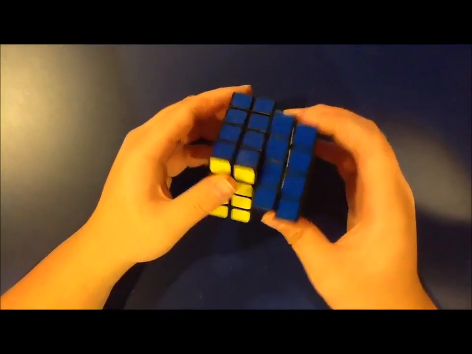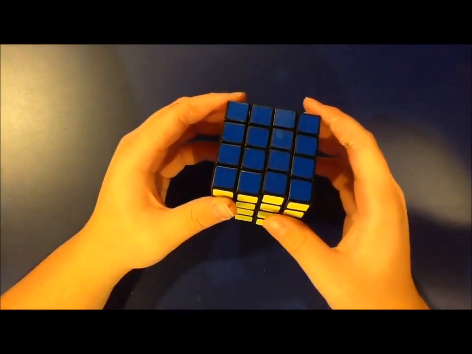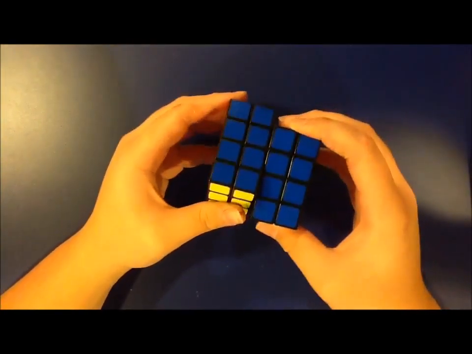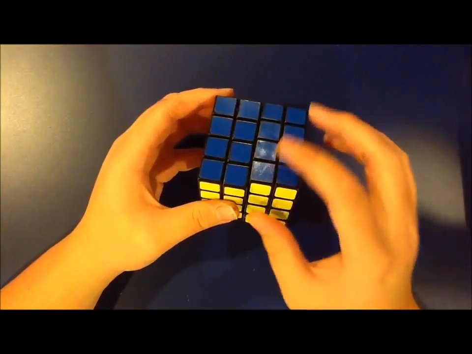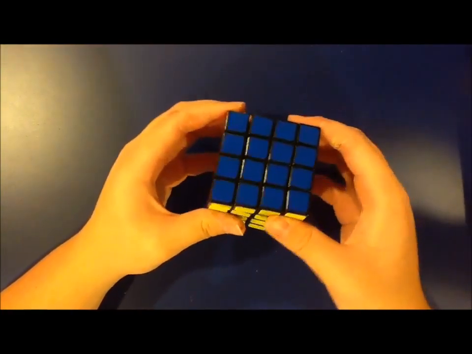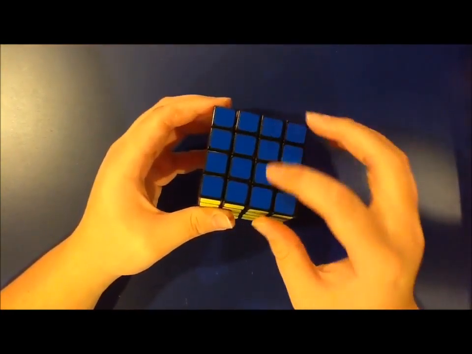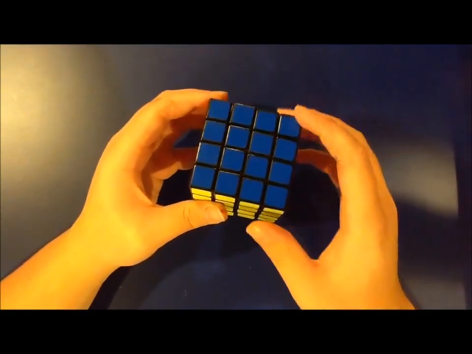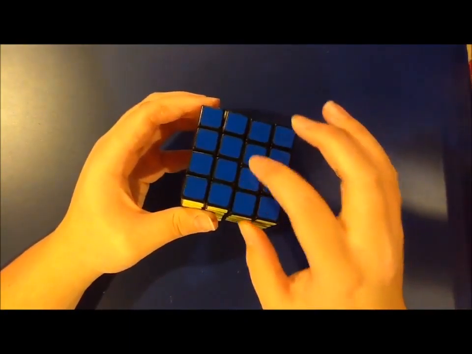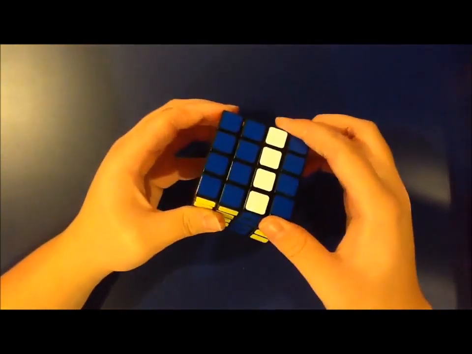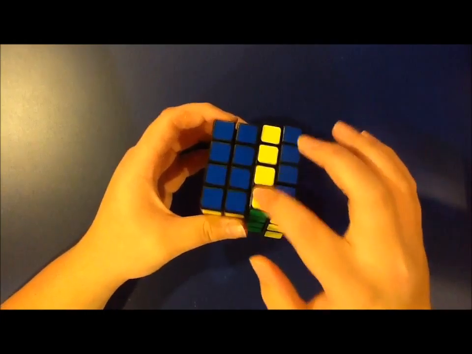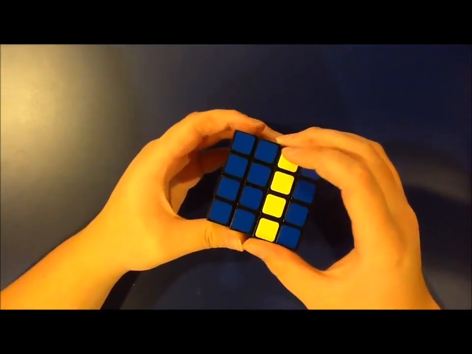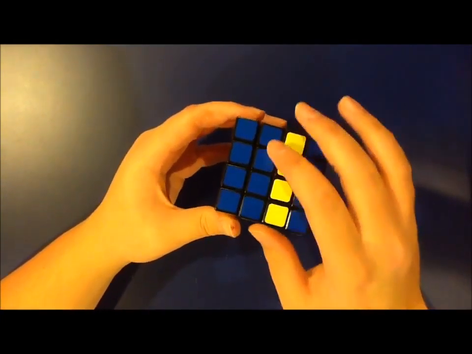Okay, so now I just want to go through a little bit of notation with you. When I want you to turn both of these two layers, for example both two layers here, I would say that's little r and big R. That would mean to move both of these. This middle layer here is called little r.